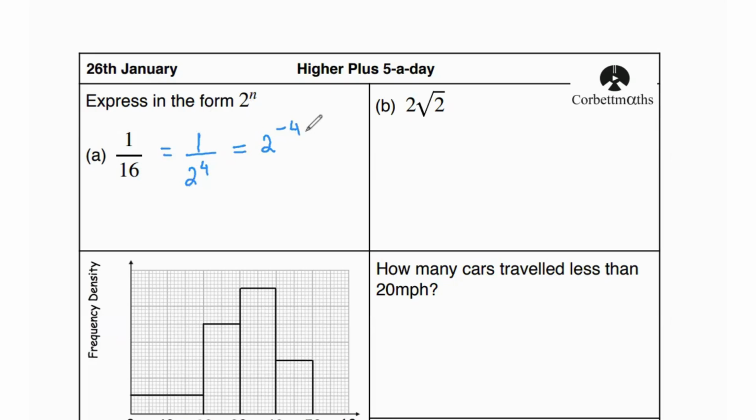If they wanted the answer in positive indices, then you would just leave it as 1 over 2 to the power of 4. Then 2 to the power of, then 2 times root 2.